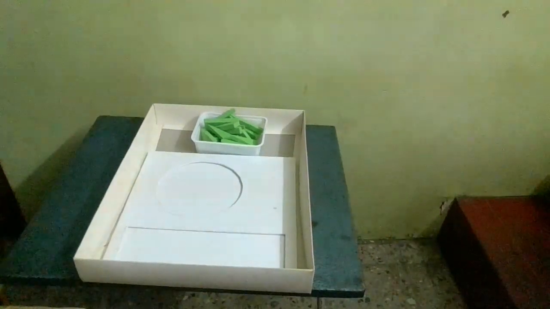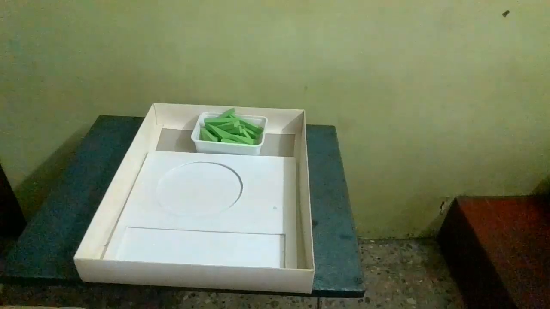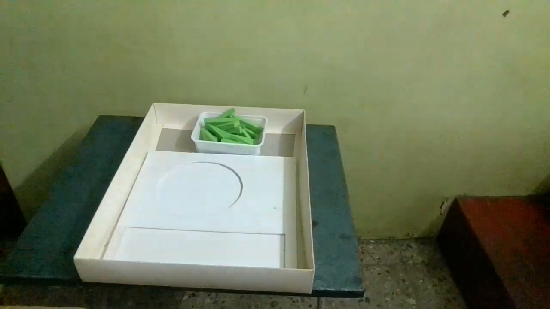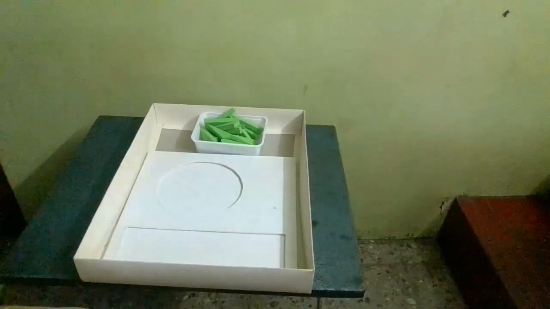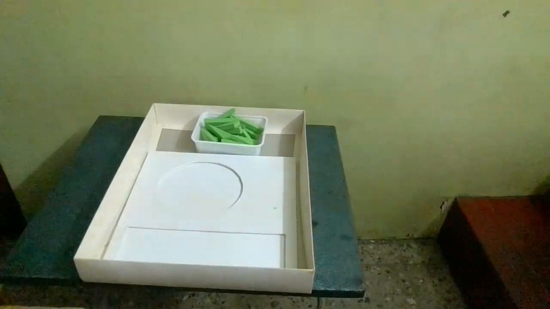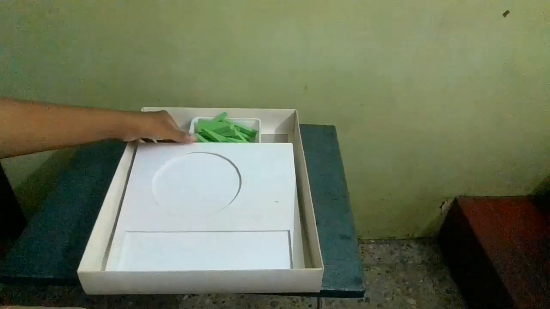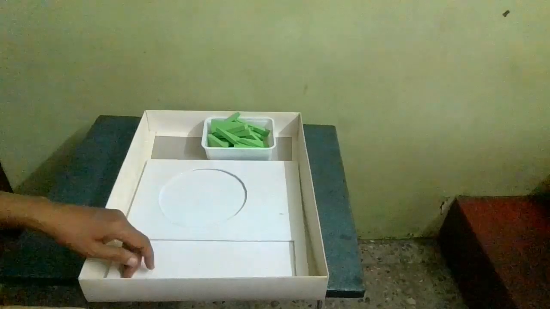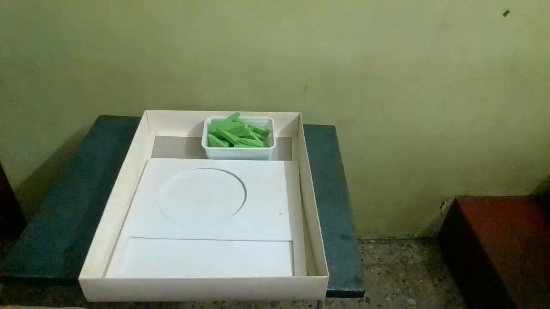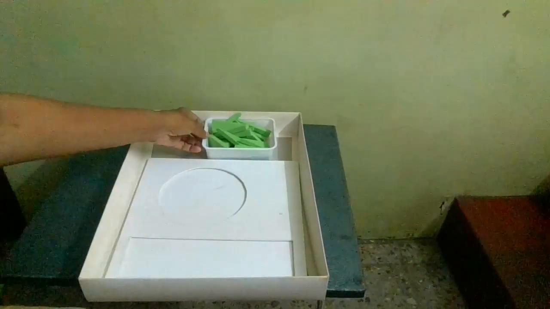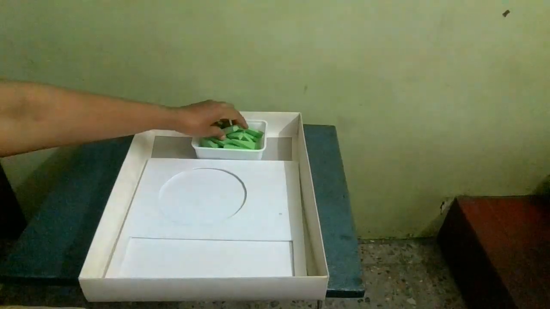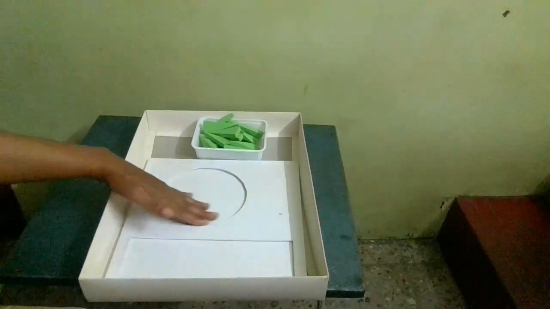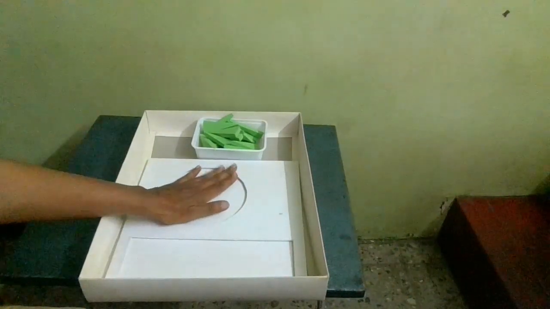Hi, this is the material to understand the area of the circle and to derive the formula for the area of the circle. There is a board with a circle cutout and a rectangular cutout, or a slit, under the circle. There is a box full of foam pieces. Area is the space that the circle occupies.